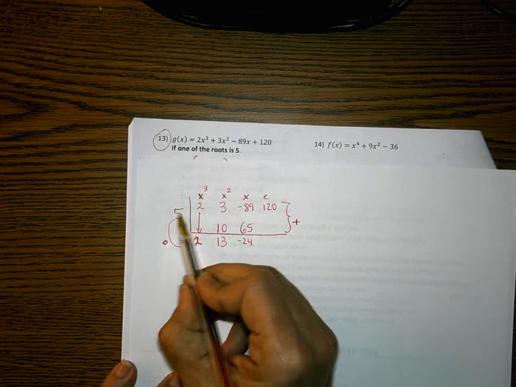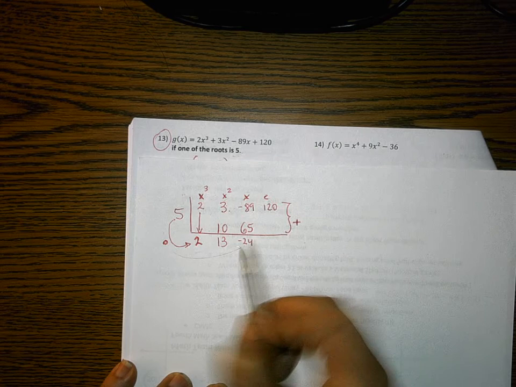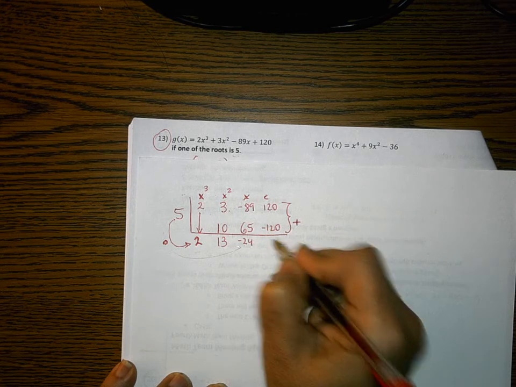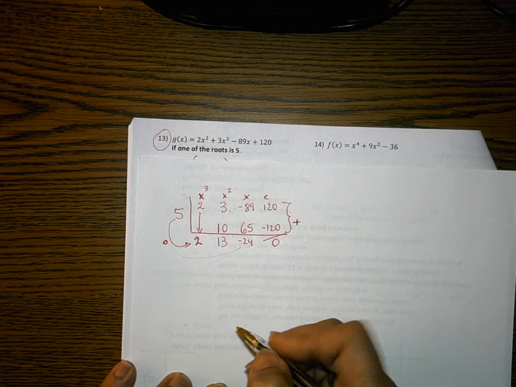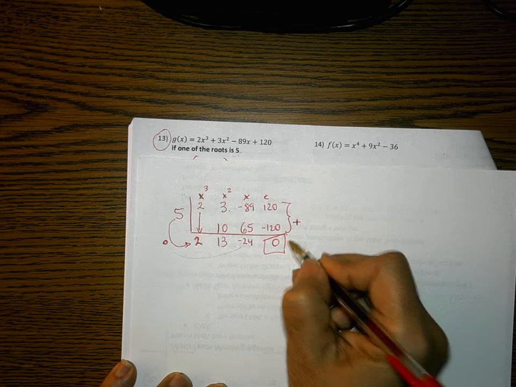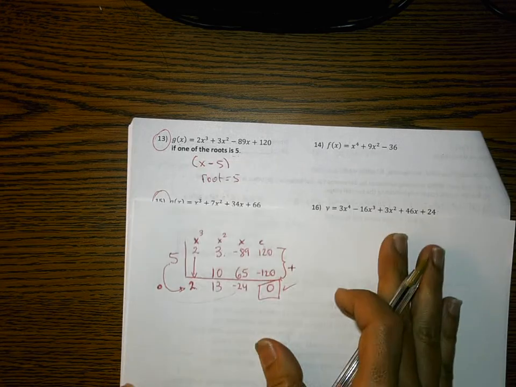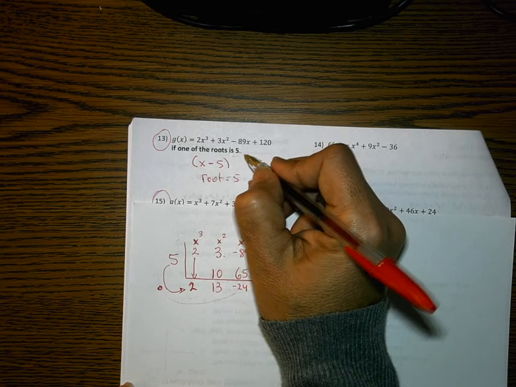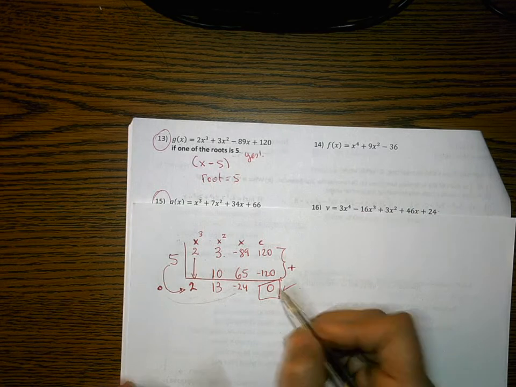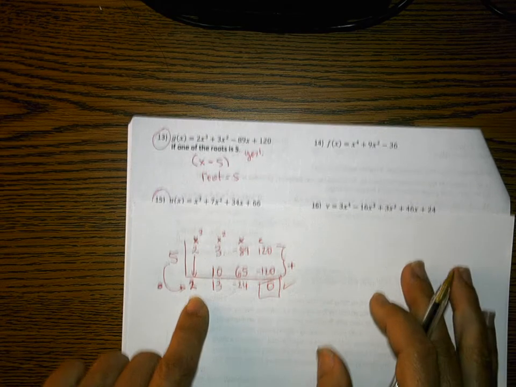5 times negative 24 is negative 120. So there we go. I got a 0 as my answer. So yes, I would say yes, 5 is a root. And here's the quotient, okay? Here's the answer for it if they ask me.